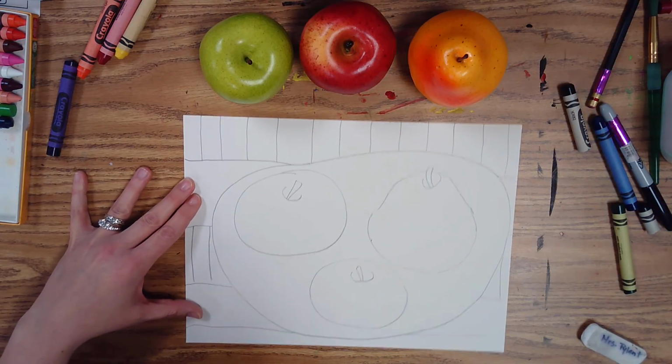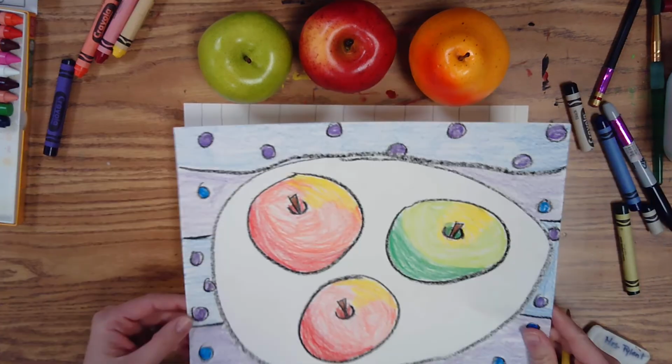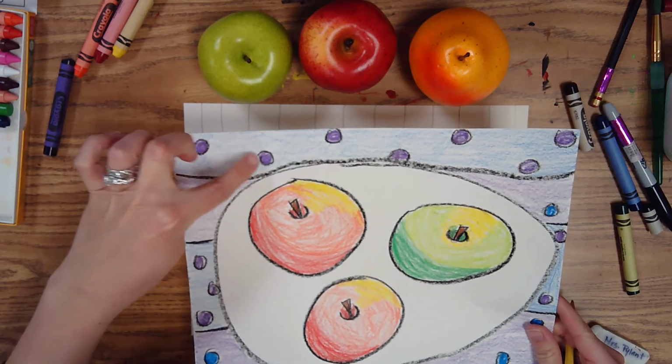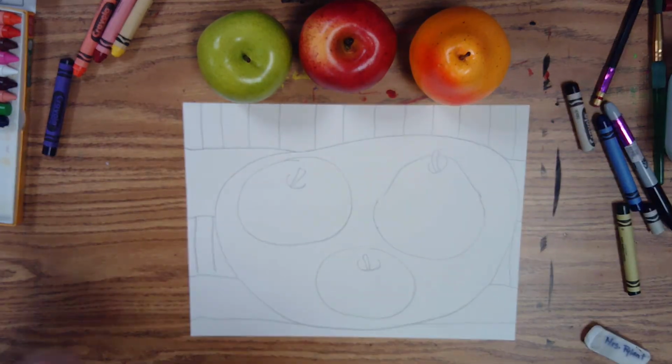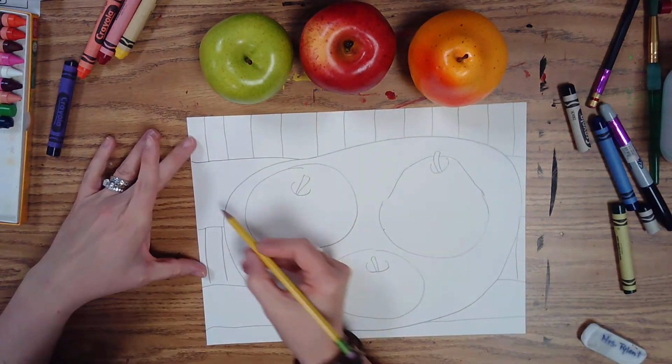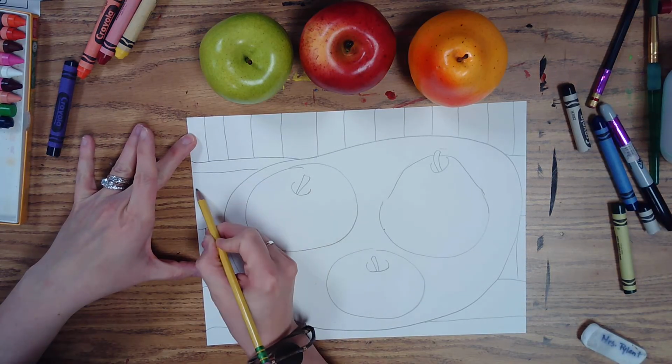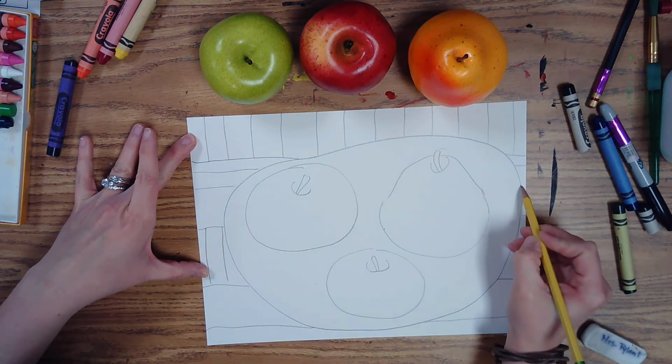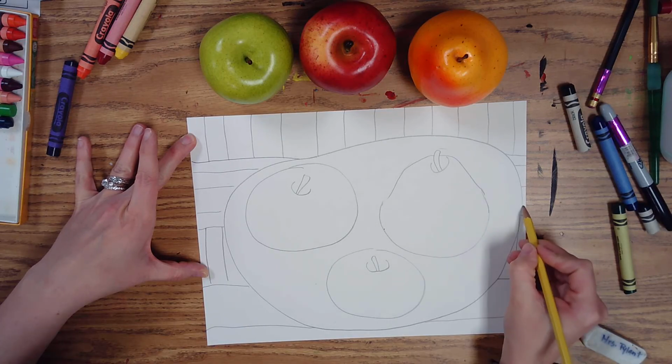So you can see that in this one I'm going to do some stripes, and in this one I did some polka dots, but they were very, very simple. Nothing too complicated. So I'm going to draw some stripes going this way on this one. Oop. Gotta make sure I jump, huh?